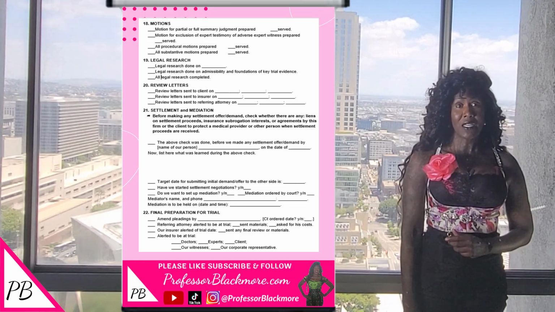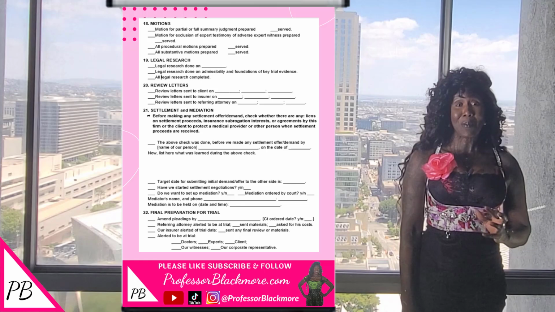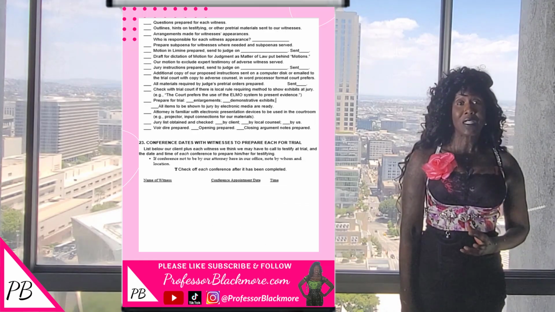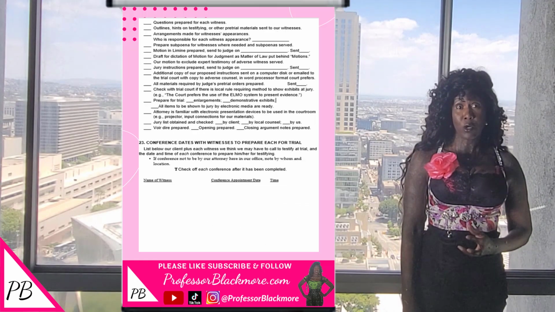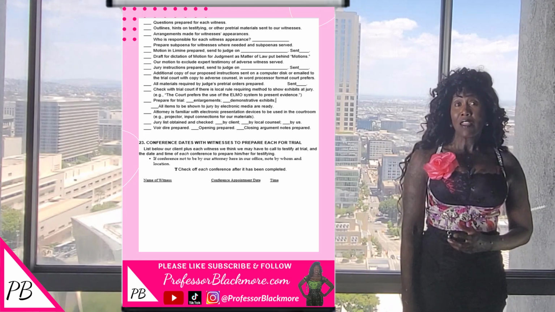As you can see, this checklist prepares you to make sure you meet any court deadlines that you need to meet, to amend any pleadings that need to be amended. You're also reminded to make any arrangements that you need to make with referring attorneys. You're also reminded to make sure that all arrangements are made to secure the appearance of any witnesses that you intend to call to testify.